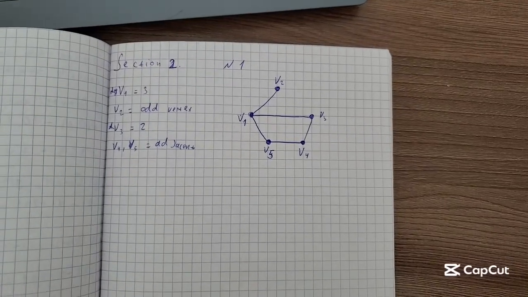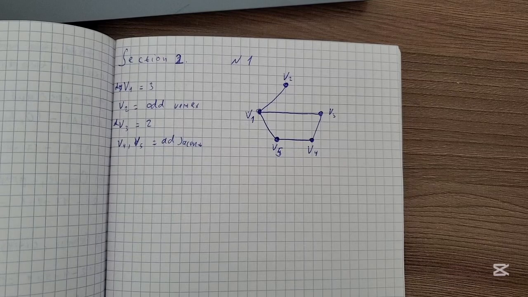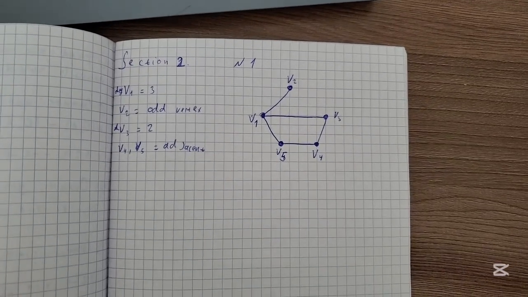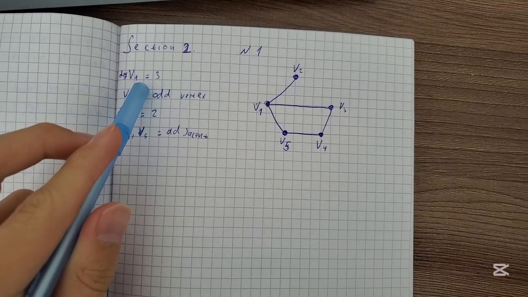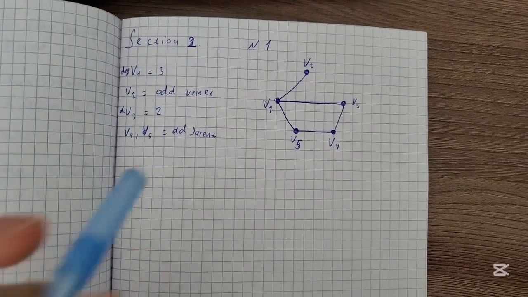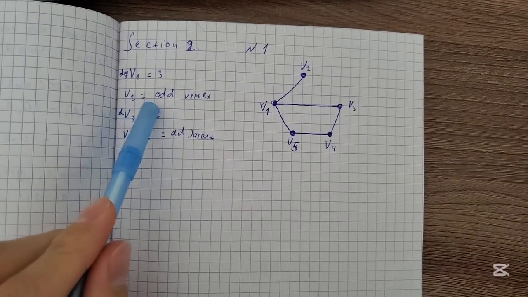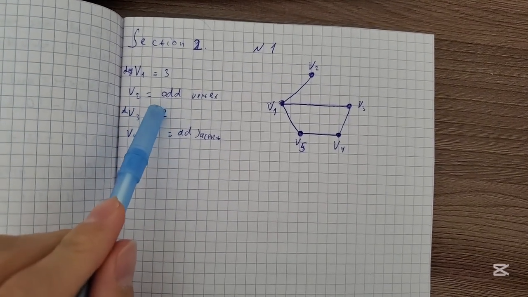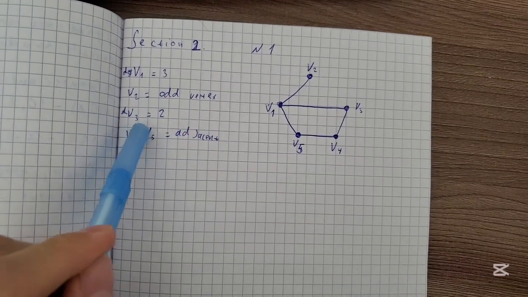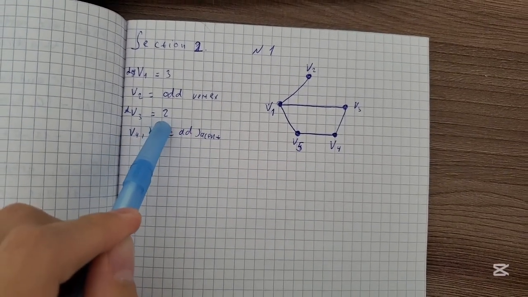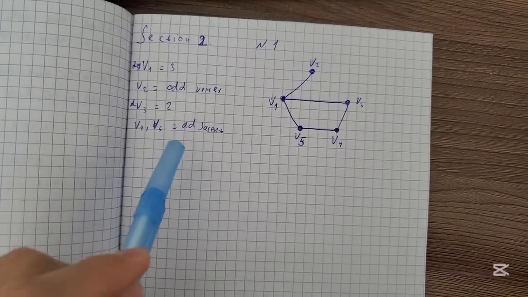So section 2, exercise 1, we have 5 vertices and we need to connect them in ways that all these conditions are met. So the first condition is that the vertex 1 has degree 3, it means first vertex must have 3 edges. Second condition, V2 is an odd vertex, that means the vertex has an odd amount of edges. V3 also, degree 2 means 2 edges, V4 and V5 are adjacent, that they must be connected by an edge.